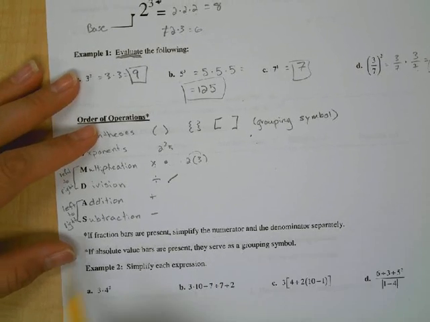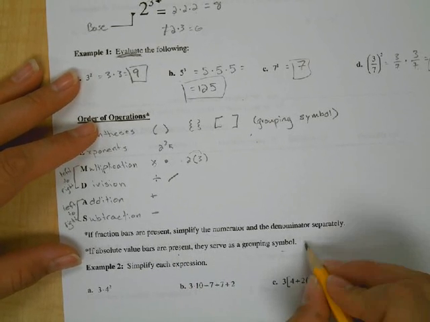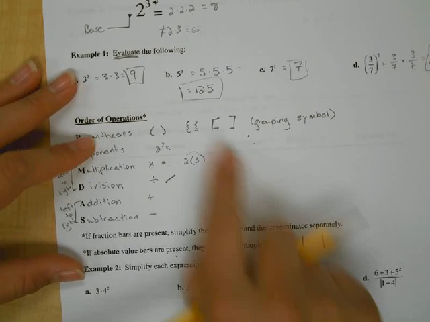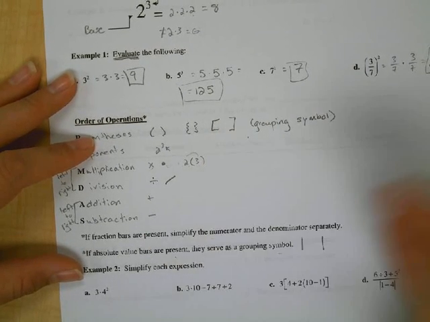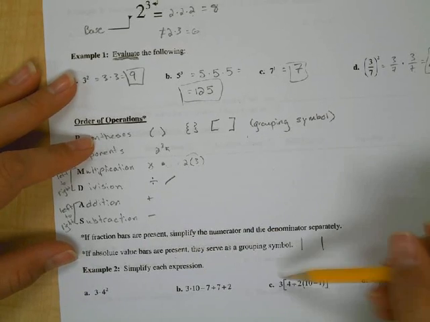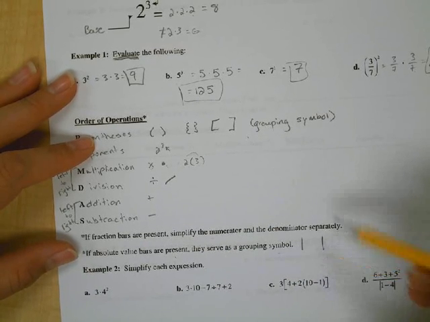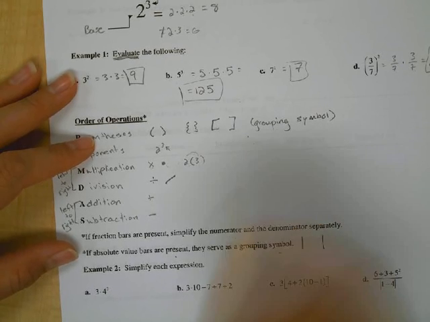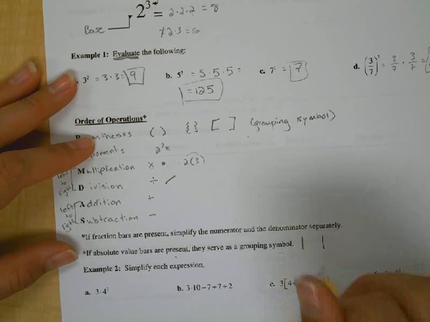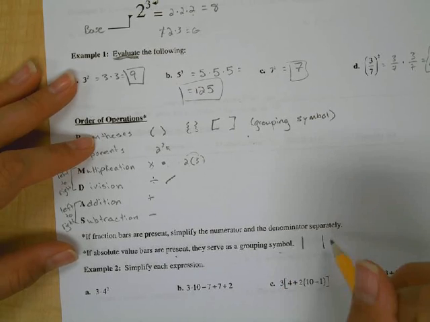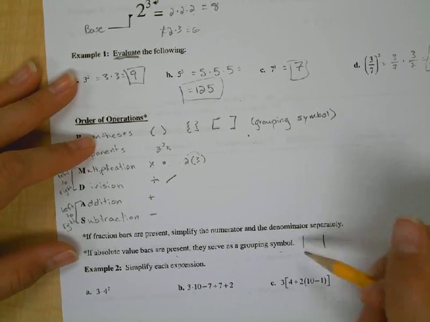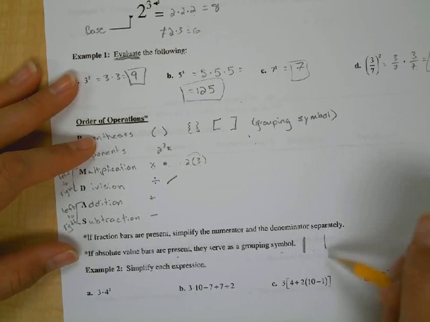If absolute value bars are present, they serve as a grouping symbol. So remember, absolute value from the very first lesson of this unit looks like this. They will act like parentheses in the beginning. So as far as order of operations go, those are parentheses. Anything in the absolute value, you do the inside first, and then you move from there. Now there's some restrictions to working with the absolute value, but we'll talk about that more when we do those.